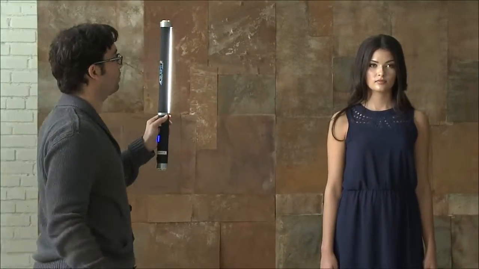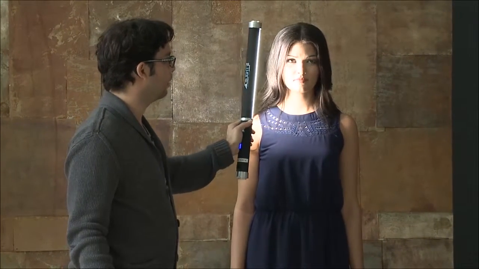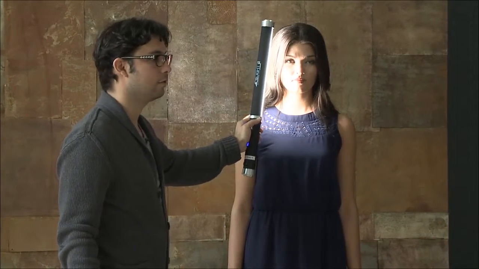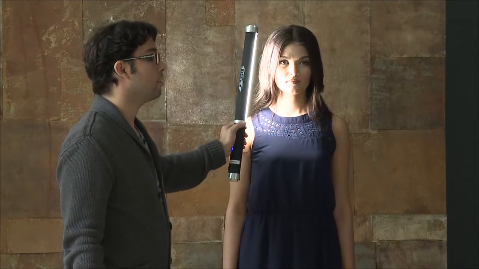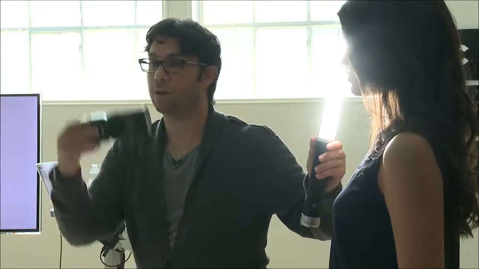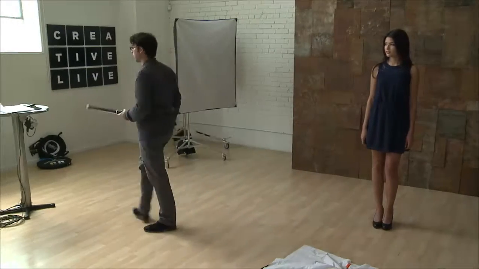Look how, when I get closer, it starts to get darker and darker and darker. Cool? So you don't have to do all the math and complicate your life. Just know that if no rays of light are escaping, nothing's going to bounce off other walls. That side of the face is going to go dark. Cool? Okay.